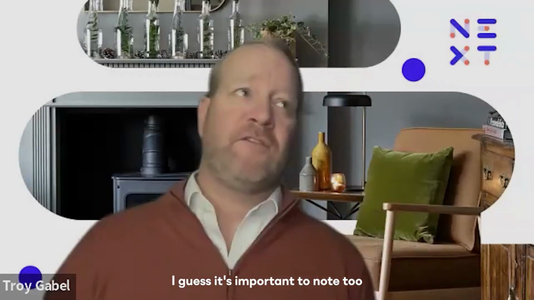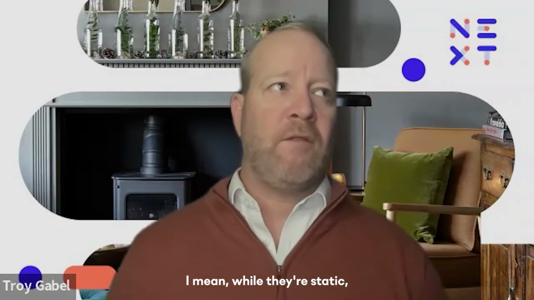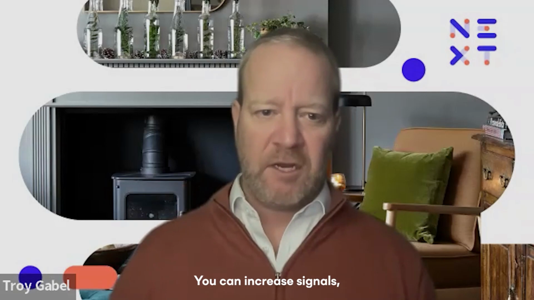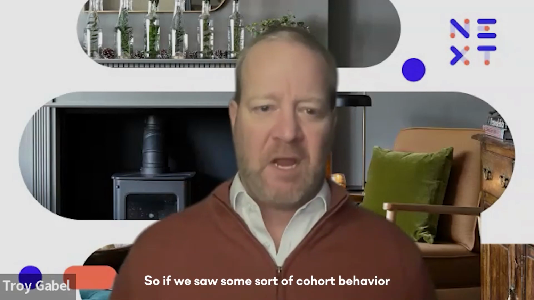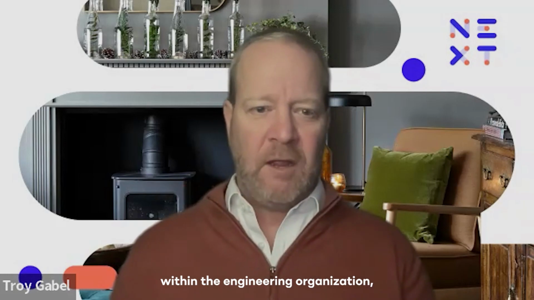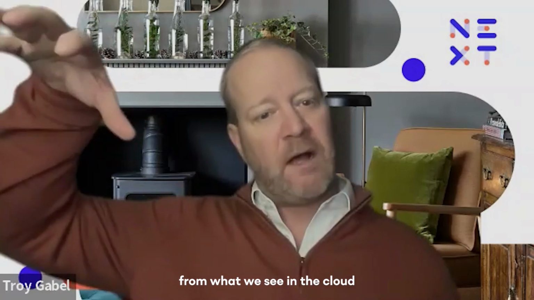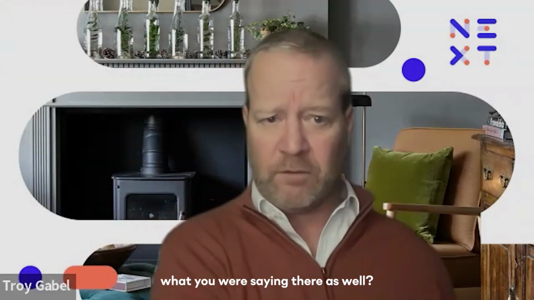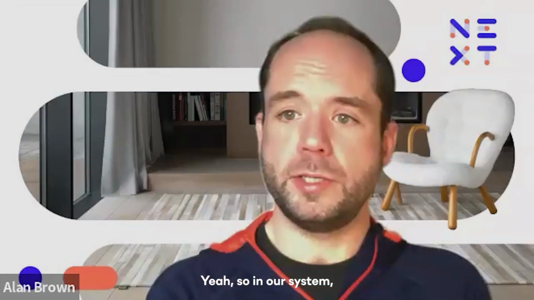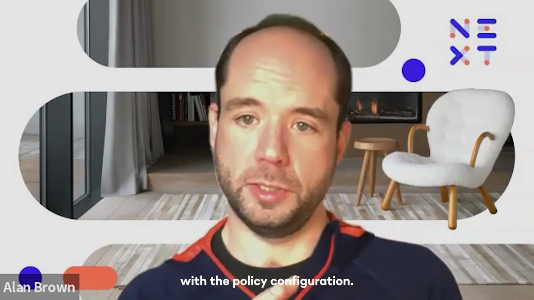I guess it's important to note too that even on the endpoint, the models, while they're static, are tunable as well, right? You can increase signals, you can change those signals. So if we saw some sort of cohort behavior within the engineering organization, we could also tune those models down to the individual from what we see in the cloud, to make the endpoint models even better. Is that a good summary of what you were saying? Yeah, so in our system, the machine learning is used in concert with the policy configuration.